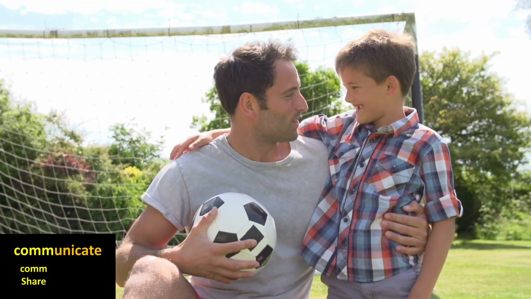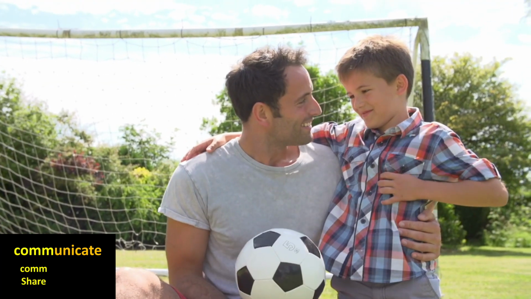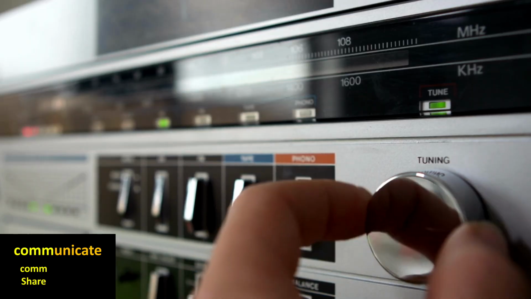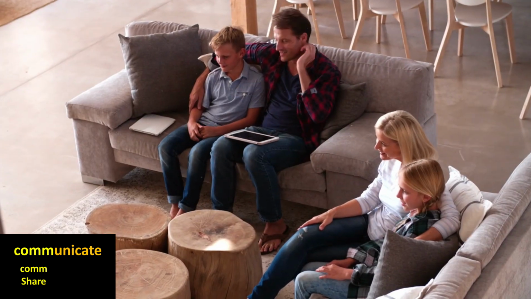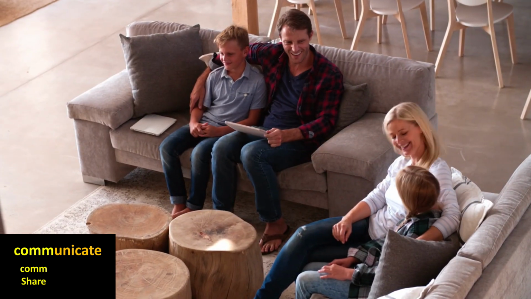We can do this as simply as talking and listening to each other one at a time. Or we could do this using technology that lets one person share the same message with millions of people at the same time, such as with a radio or television. Radio and television are types of mass communication technologies. In this context, the word mass refers to a large number of people.